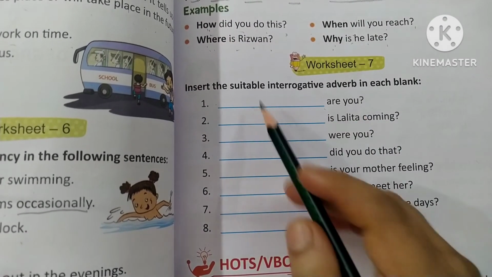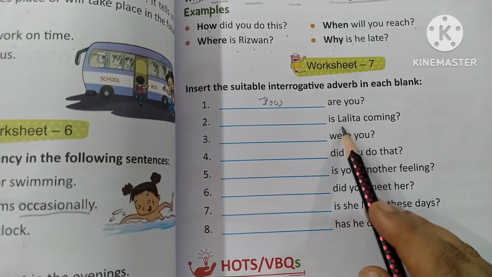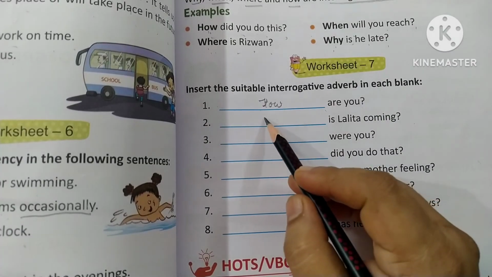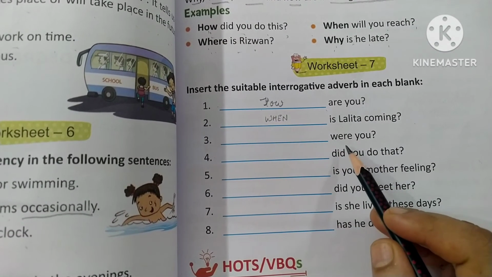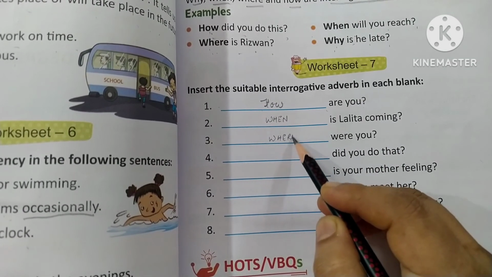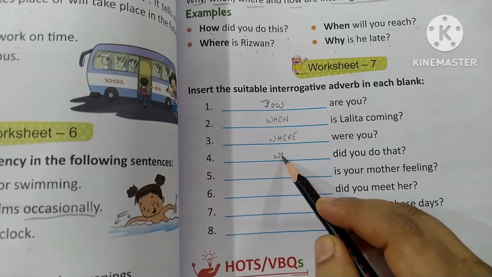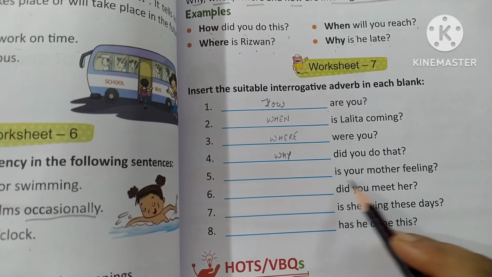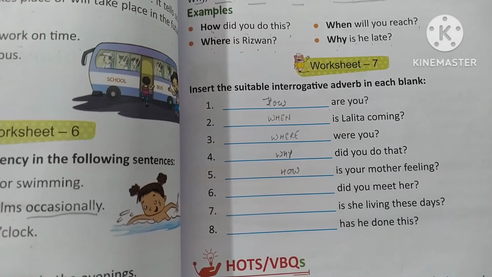Dash are you? How are you? Dash is Lalita coming? When is Lalita coming? Dash were you? Where were you? Dash did you do that? Why did you do that? Dash is your mother feeling? How is your mother feeling?